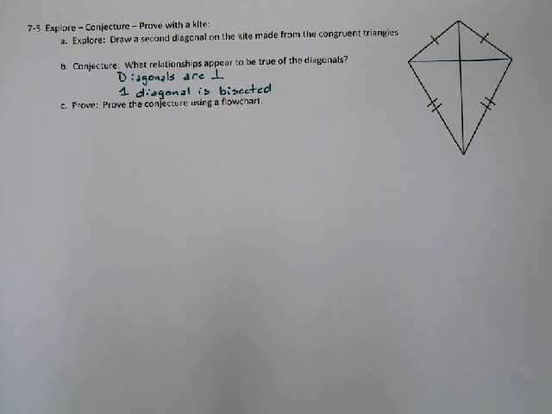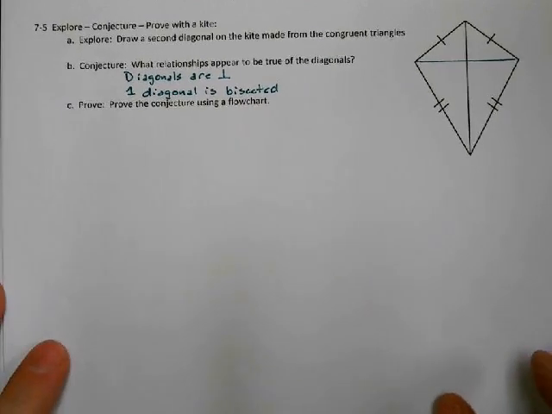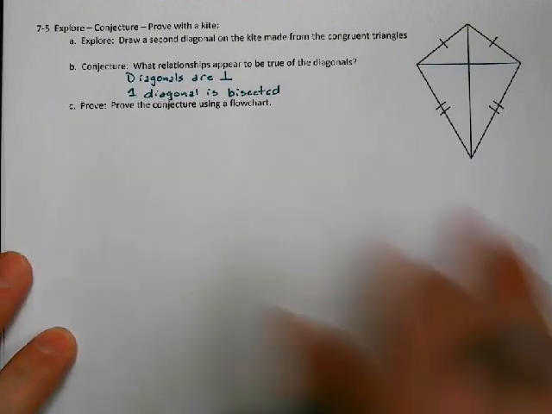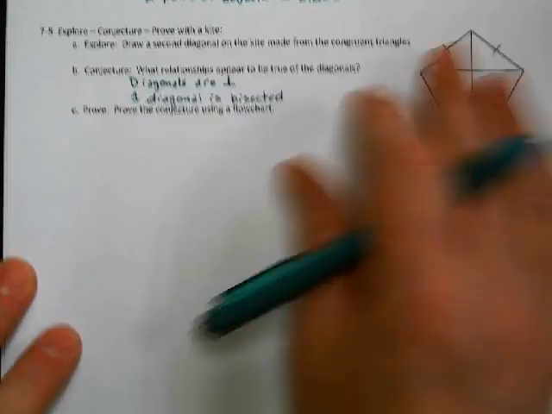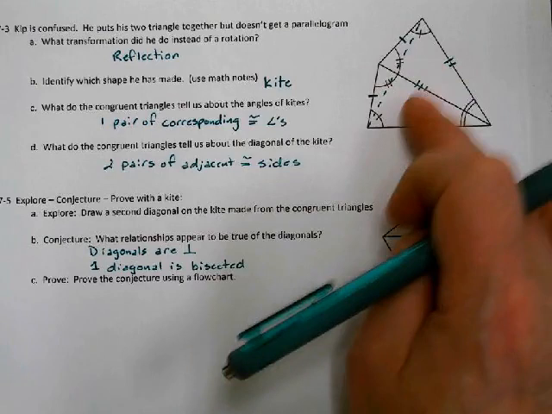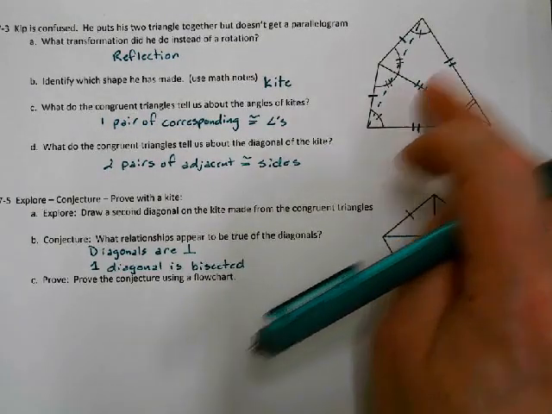So we made a conjecture up here, a rigid transformation, and we said that the reflection makes a kite. So we're going to start off, we should probably name these two triangles.